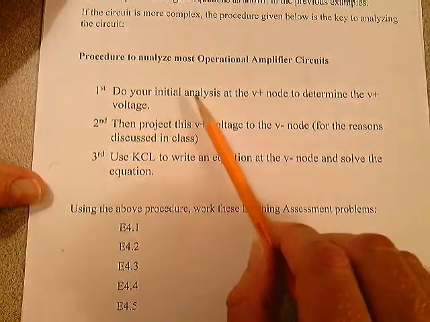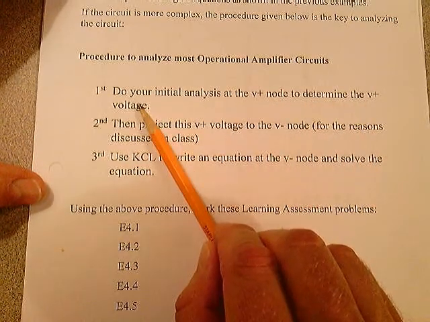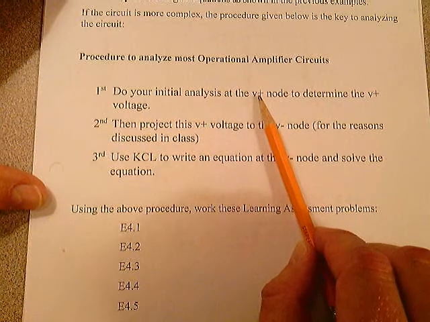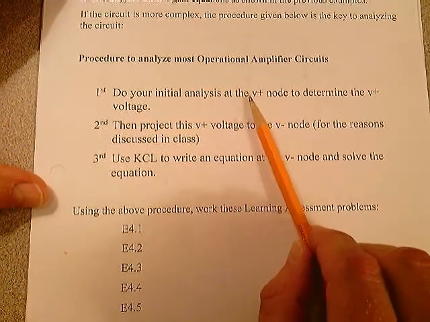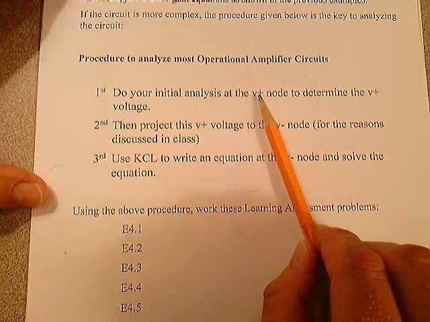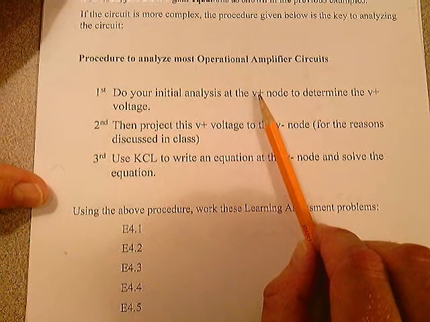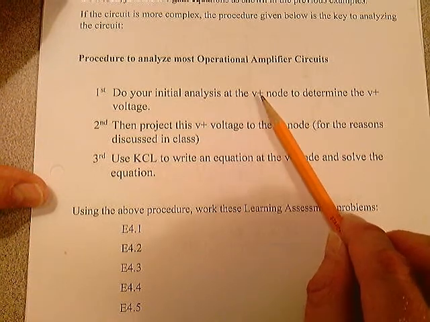Notice that you do your initial analysis at the V plus node to determine the V plus voltage. Now, sometimes that V plus voltage is just given to you, like it's been given to us in a couple problems we've done so far. Other times you have to determine it through a voltage divider or some other technique that you've learned in a previous chapter. But you have to start with finding the voltage at the V plus node.